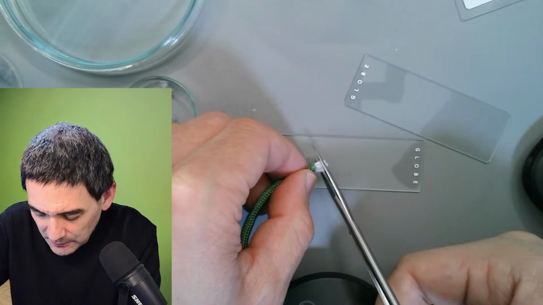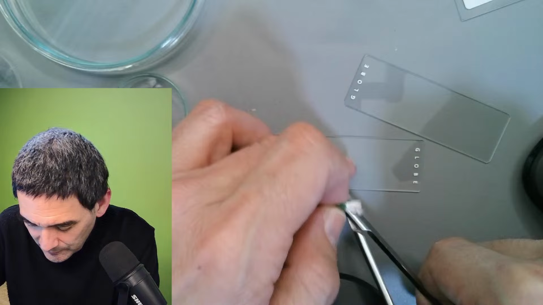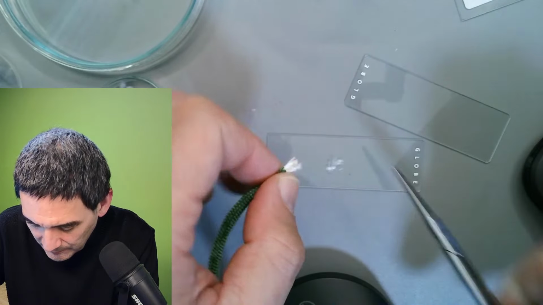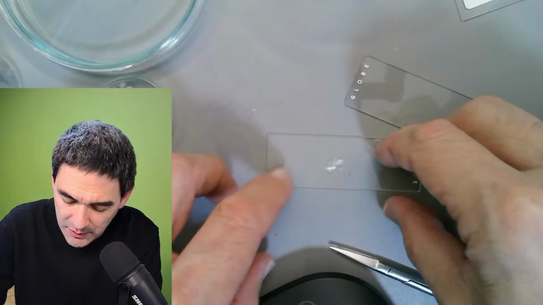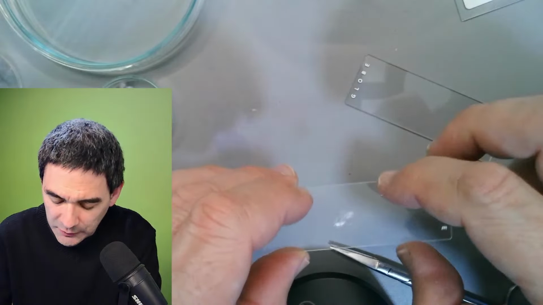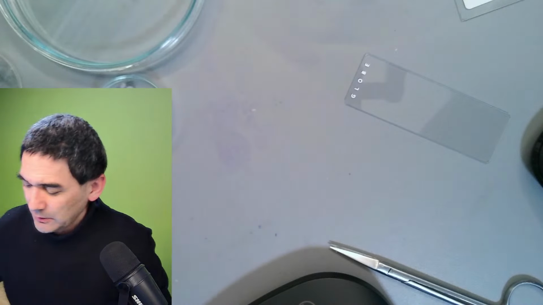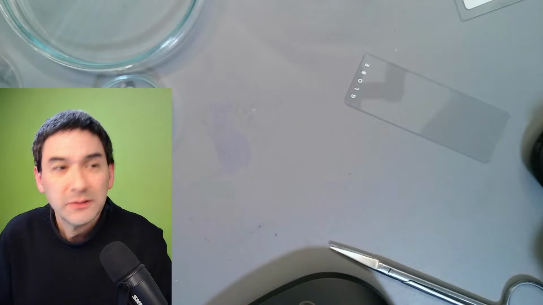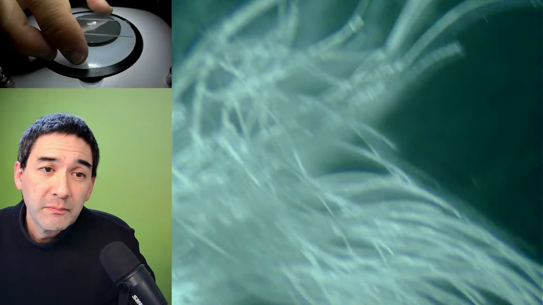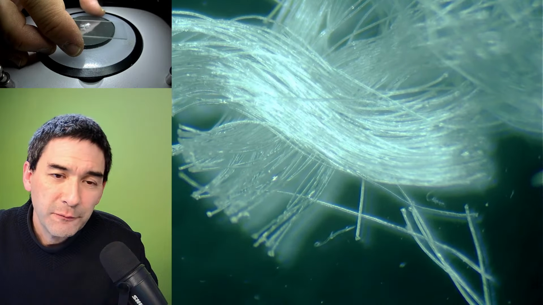So I'm going to take a little bit of this stuff and put it directly on here. Later on, maybe we can try to put a cover glass on it as well. And let's have a look. It's not flat now, but let's see how this works. Okay, it already looks a little bit different.